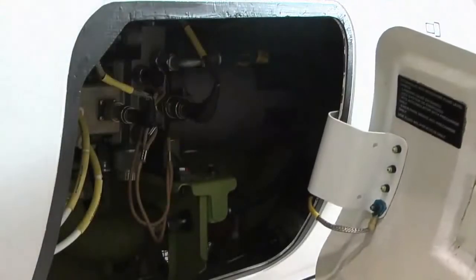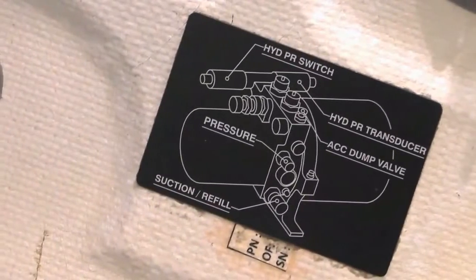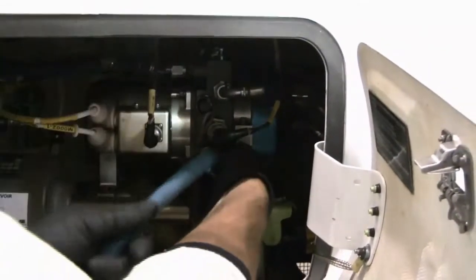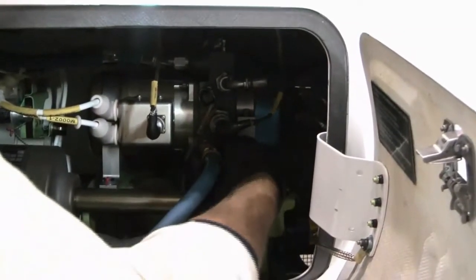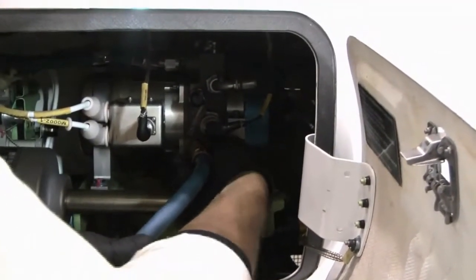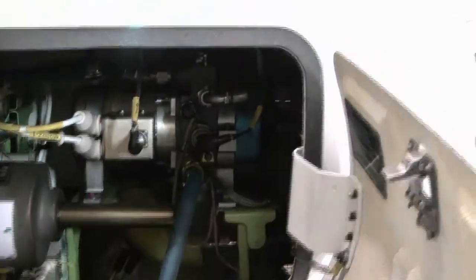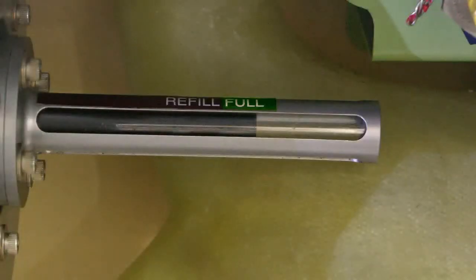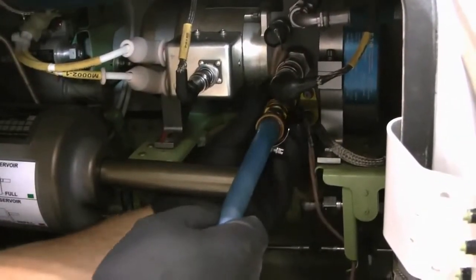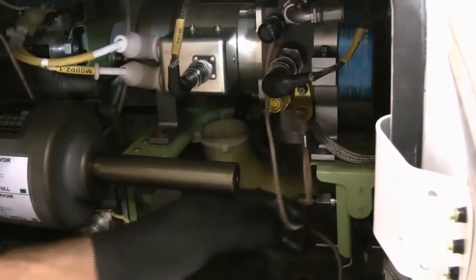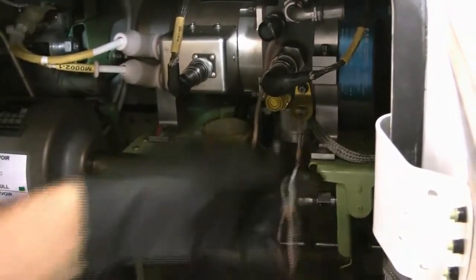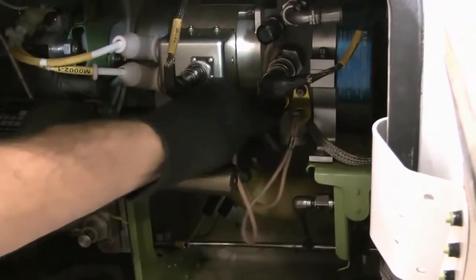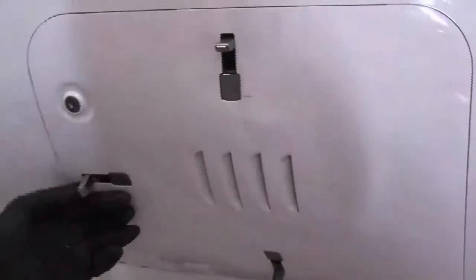Hydraulic fluid servicing. Remove the refill quick disconnect. Install the auxiliary hose of the hydraulic reservoir servicing unit to the suction refill quick disconnect. Operate the hand pump with the approved hydraulic fluid until the reservoir level indicator shows full. Remove the auxiliary hose from the suction refill quick disconnect. Install the refill quick disconnect. Close the access door.